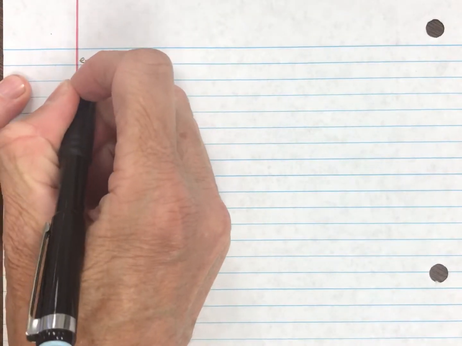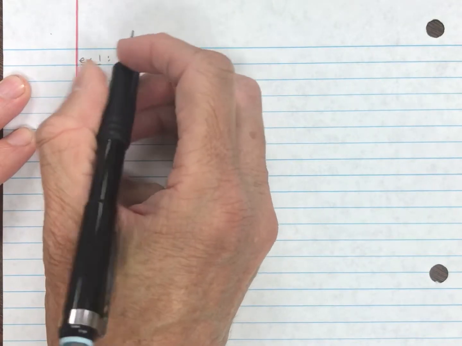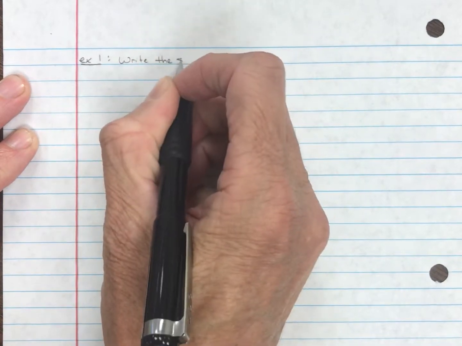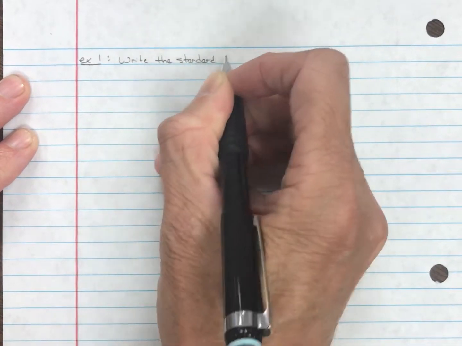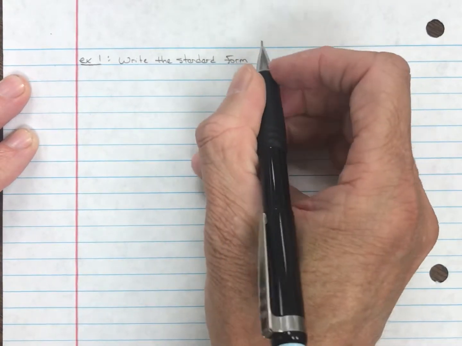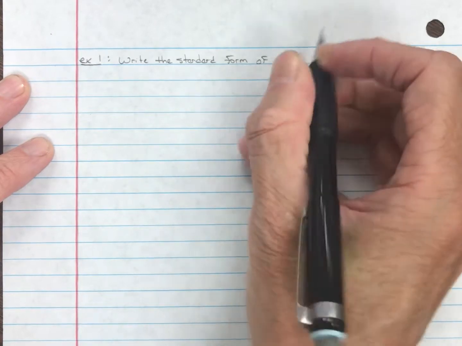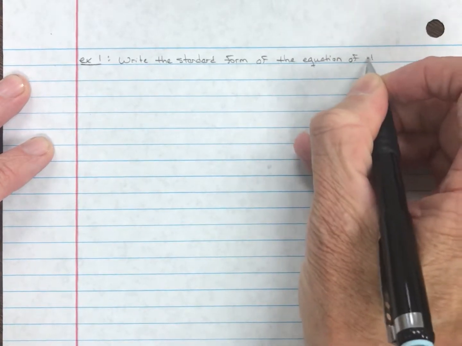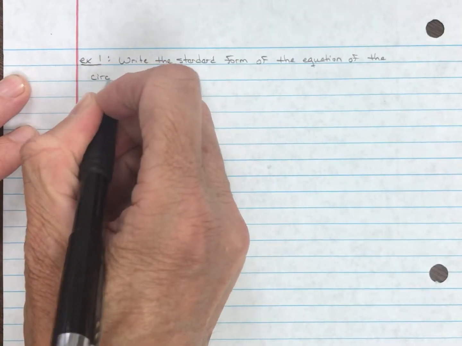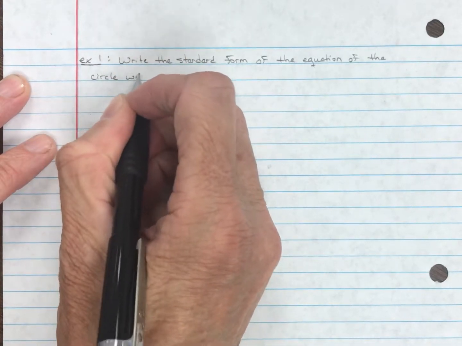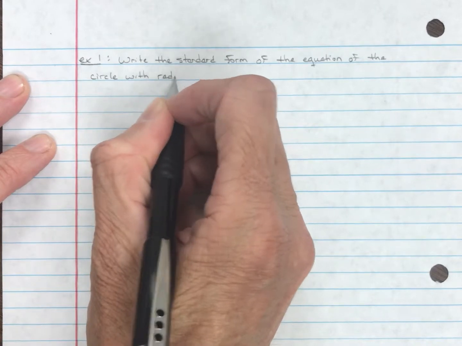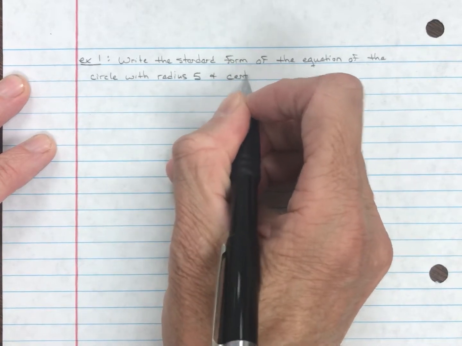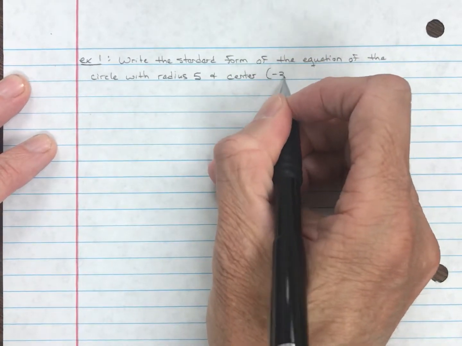Let's take a look at an example, and let's make use of our graphing calculators to see it. So example 1: write the standard form of the equation of the circle with radius 5, and the center located at -3, 6.